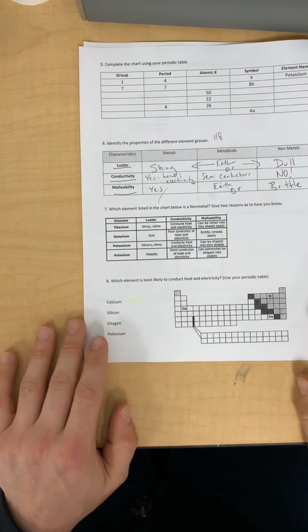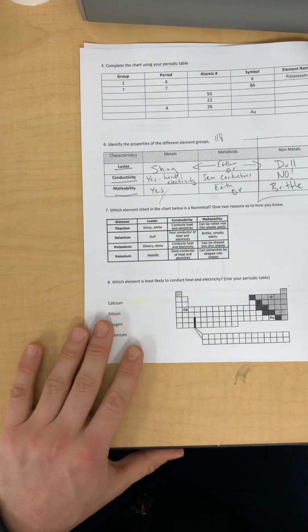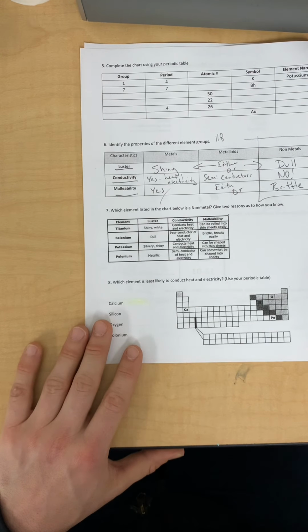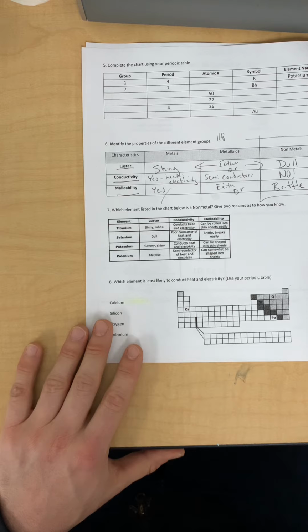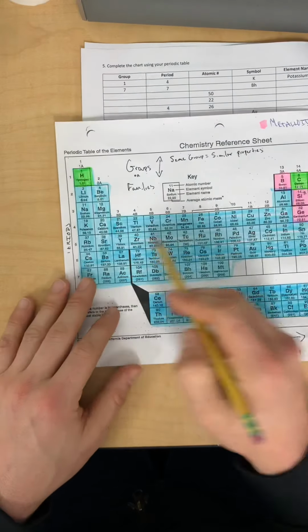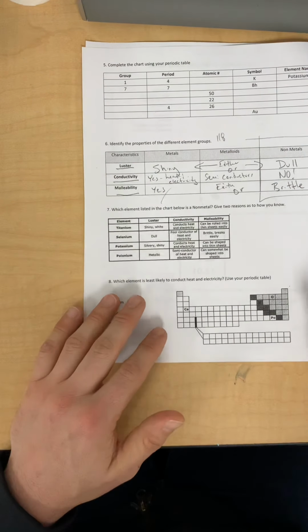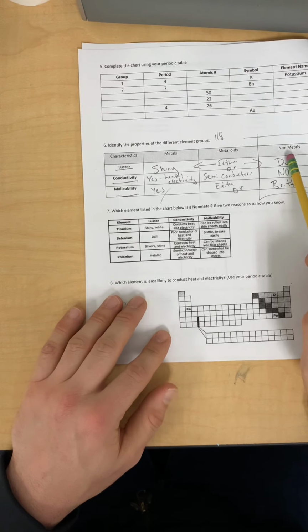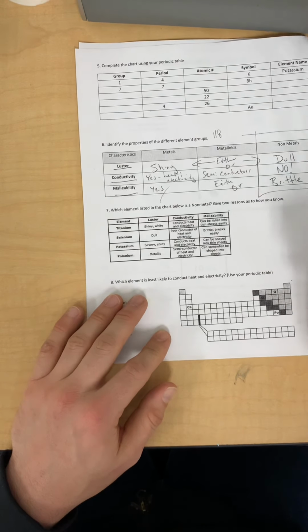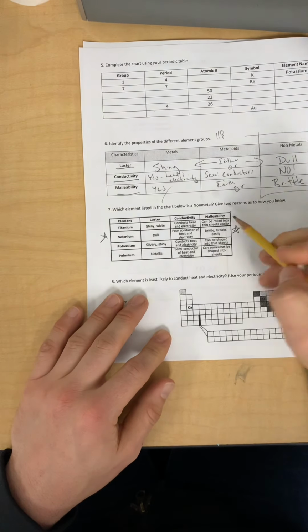So when we look at this chart for number 7, it says which element listed in the chart below is a non-metal. Well, I'm looking for an element that has these properties. I see titanium, selenium, potassium, polonium. I could do the painstakingly long process and try to find all these elements, but let's just read about their properties. I'm looking for something that's dull, is a poor conductor, and is brittle. That was easy. The answer is selenium.